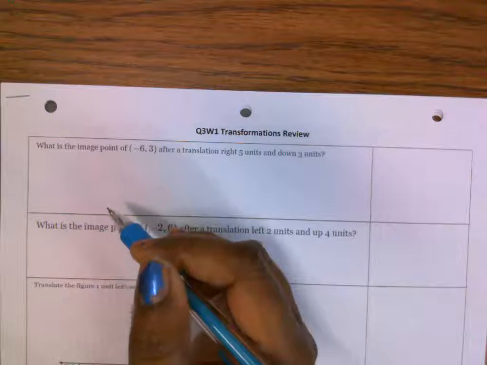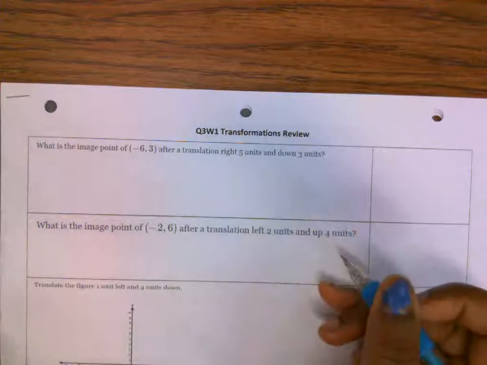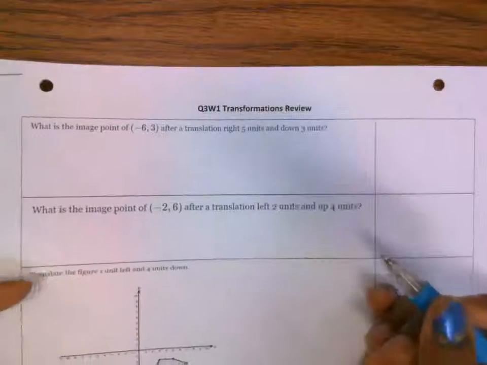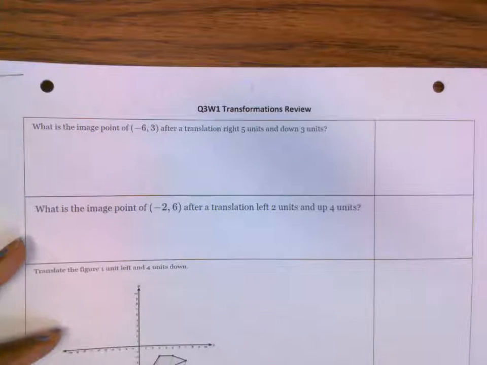If you have more questions, then please text me and remind me to let me know that you need help with some other problems as well.